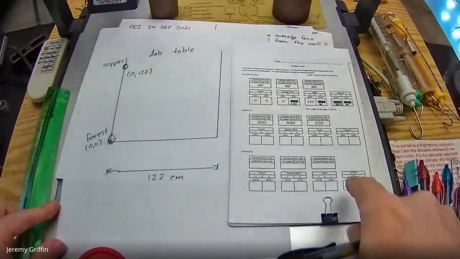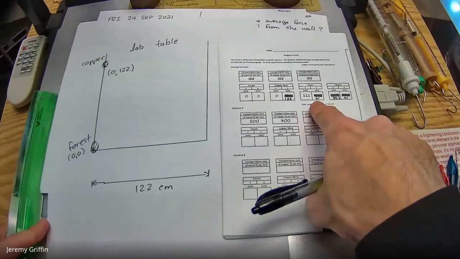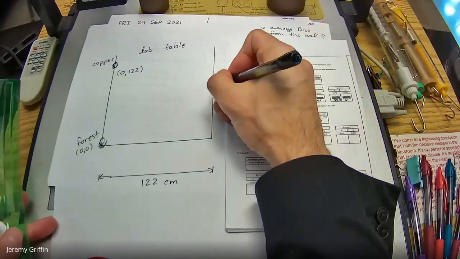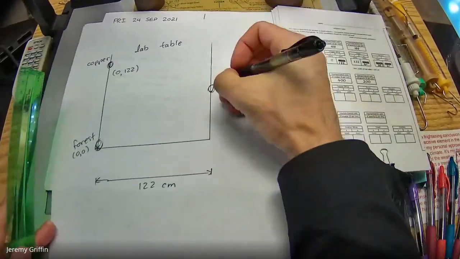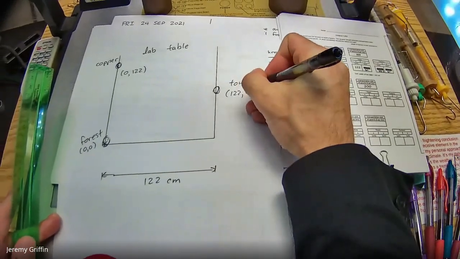Okay. And then where's the town? The town is at this coordinate, 122 centimeters over, 61 centimeters up. So that is right about here. Here's the town at the coordinate 122 centimeters over, 61 centimeters up.